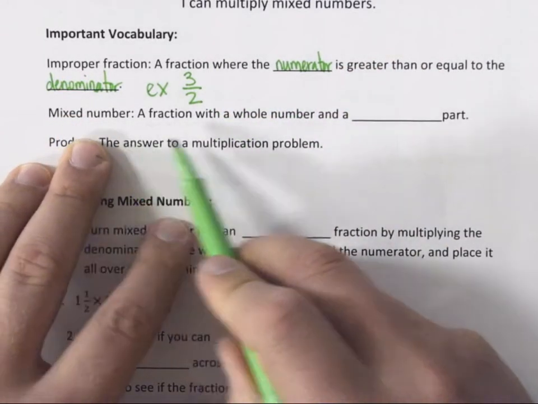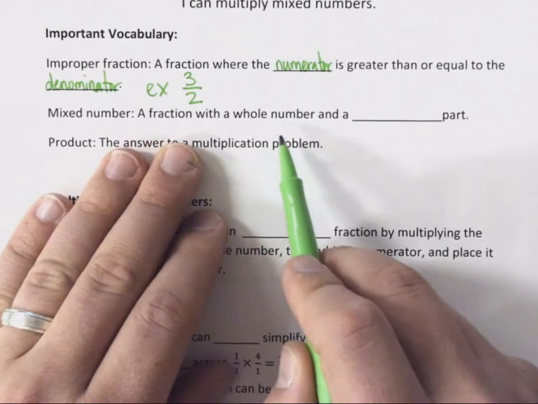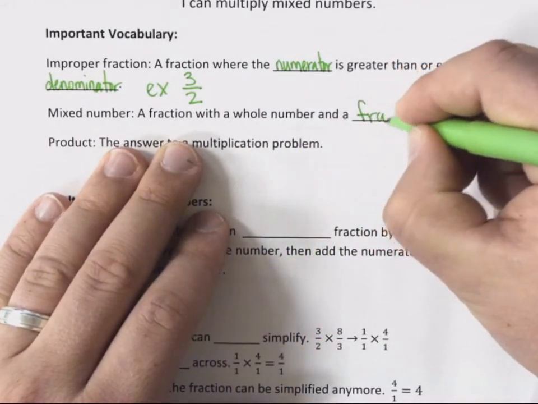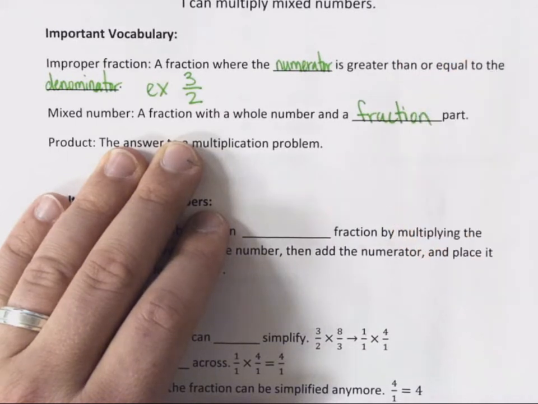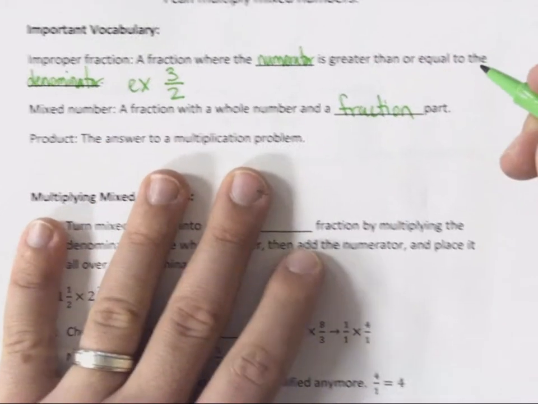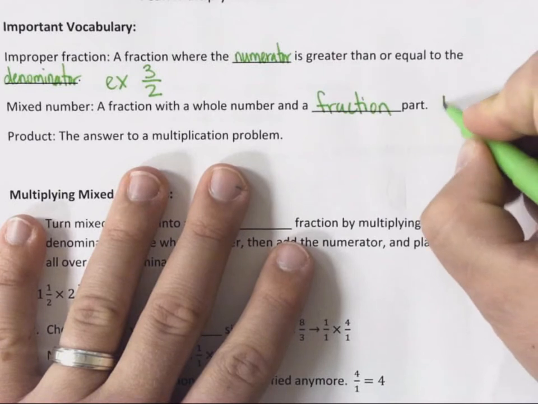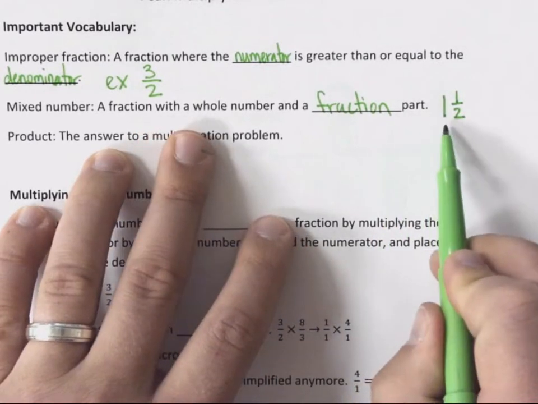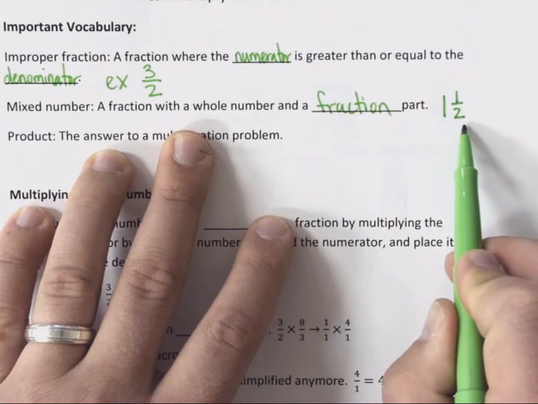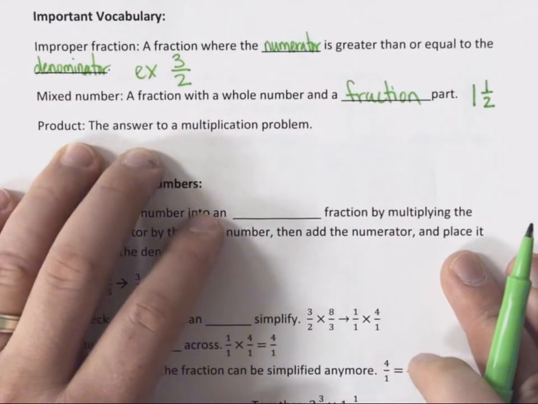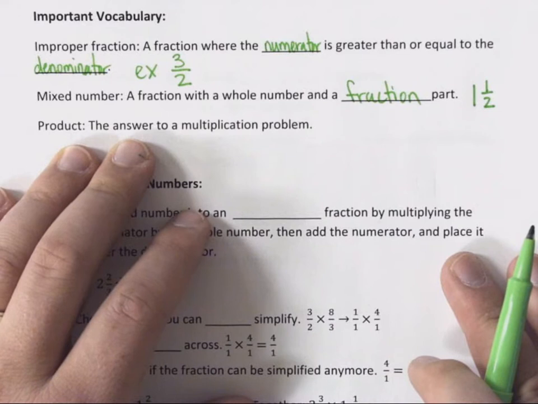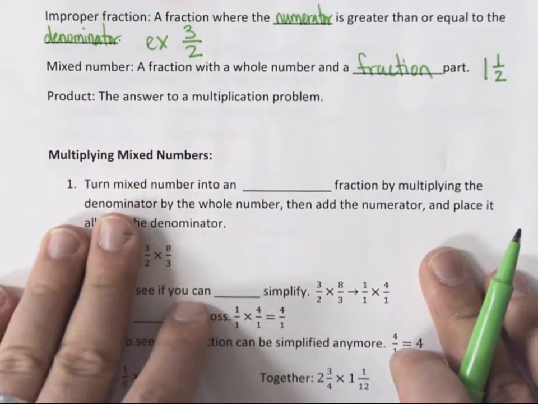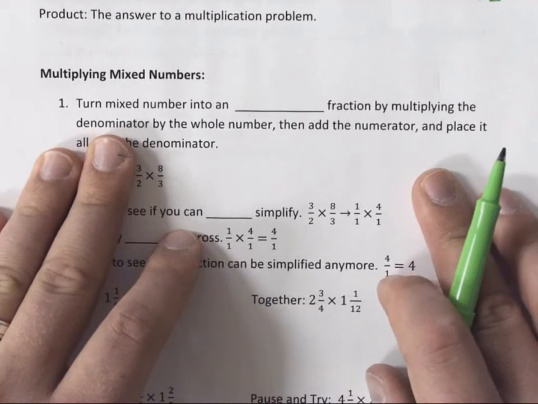A mixed number is a fraction with a whole number and a fraction part. Okay, for example, a mixed number might look like 1 and 1/2. Okay, so it has a whole number and a fraction part. Okay, product. Product is just the answer to a multiplication problem. We all know that.